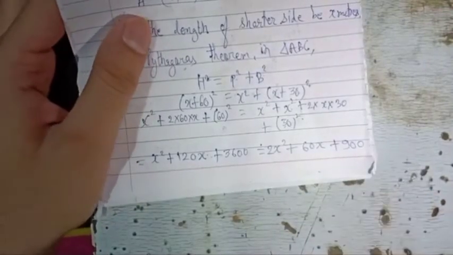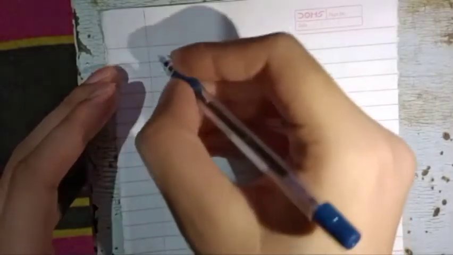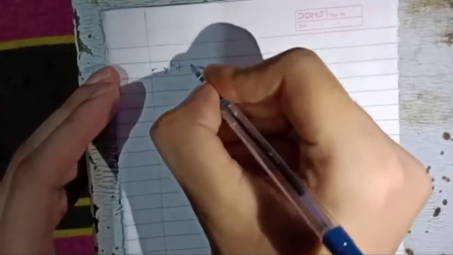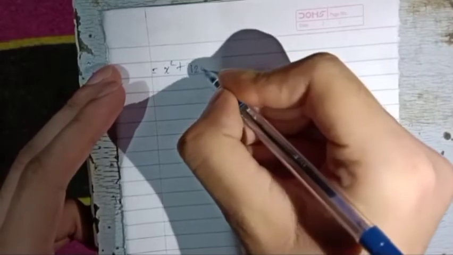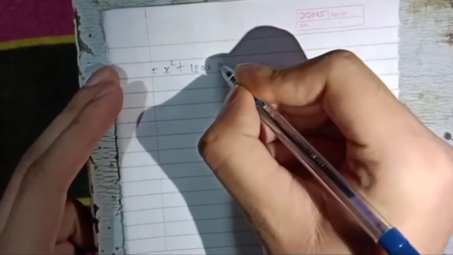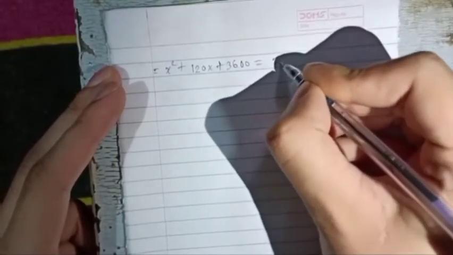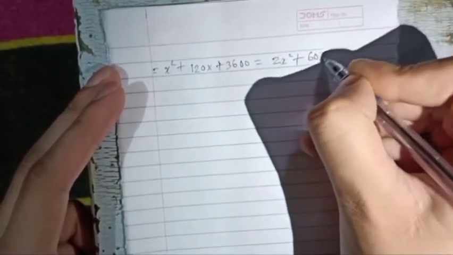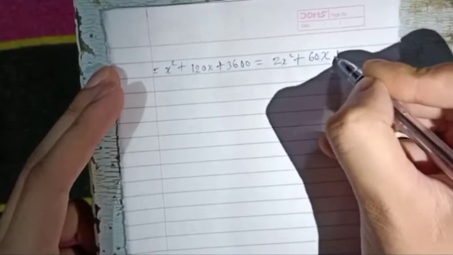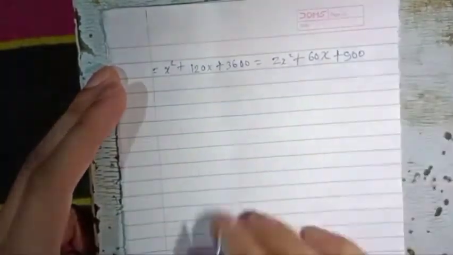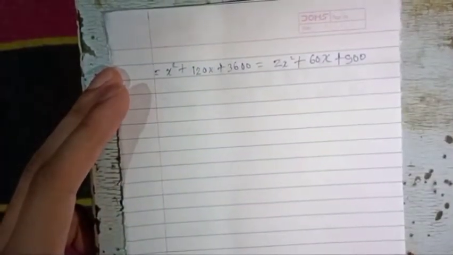This is the equation we have. Simplifying the equation, we have x square plus 120x plus 3600 is equal to 2x square plus 60x plus 900. That is the equation we have. Now we will simplify this equation.